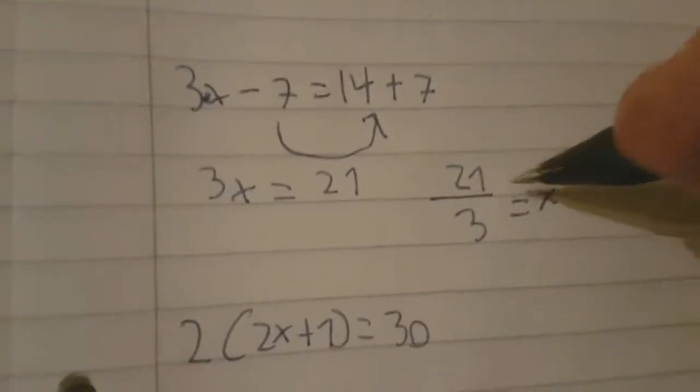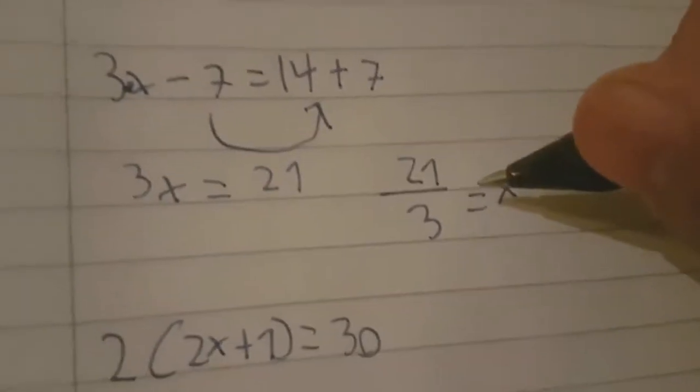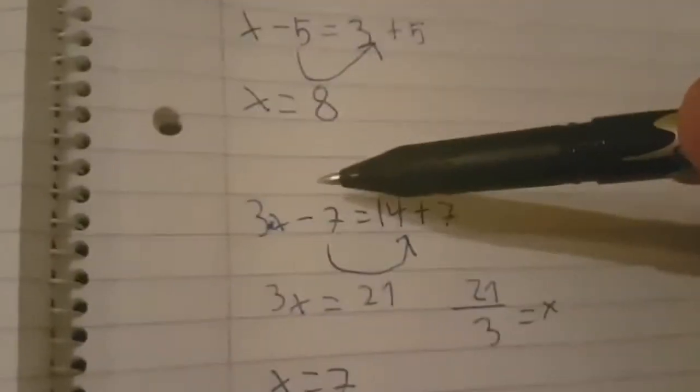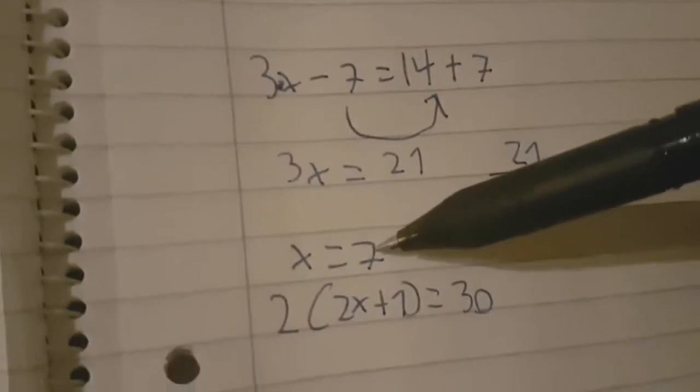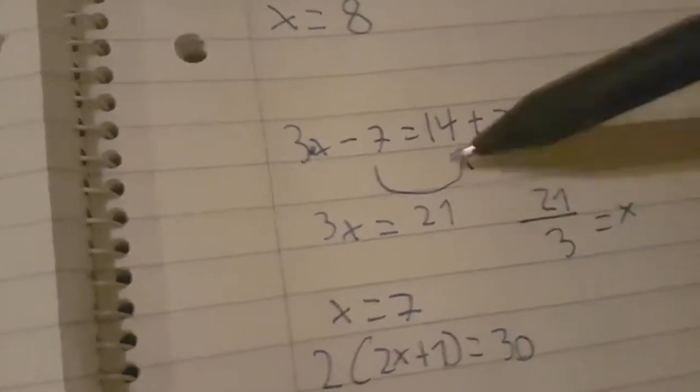What is 21 divided by 3? 7, right? Because 7 plus 7 is 14, plus another 7 is 21. So x equals 7. Now if you want to check, of course, you can check it by plugging it in. So 3 times 7 is how much? 21, minus 7 is 14. So this matches up.